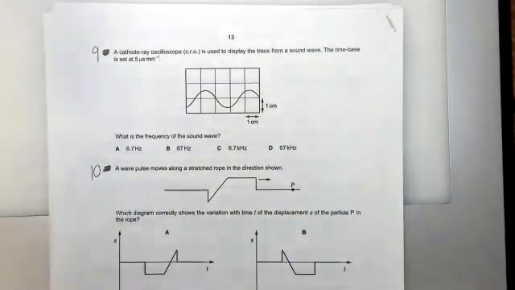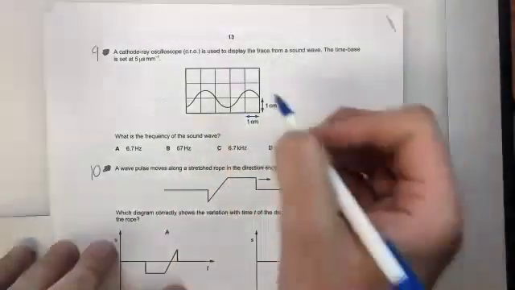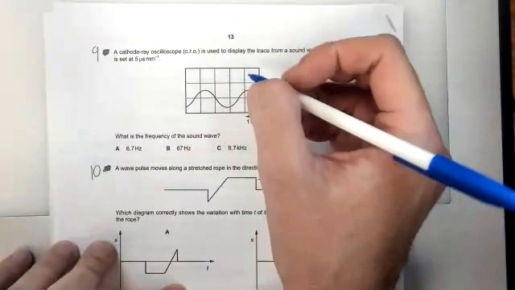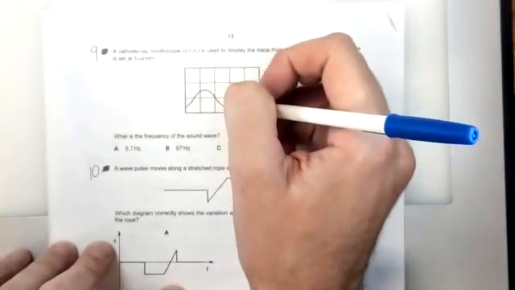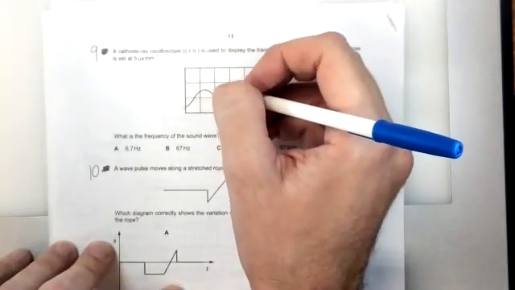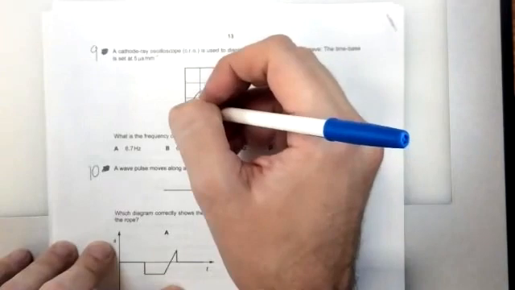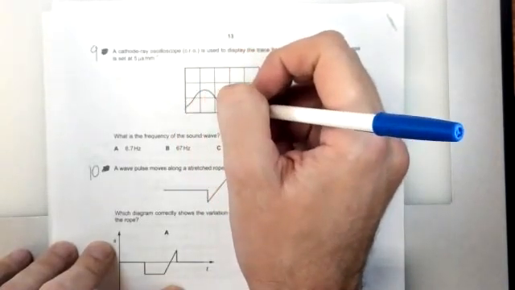It says, a cathode ray oscilloscope, CRO, is used to display the trace from a sound wave. The time base is set at 5 microseconds per millimeter. If you just stick with the words, you can't go wrong. Write down what you're given and just write it all out. So 1 wave is occupying, from here to there, that's 1, 2, 3.